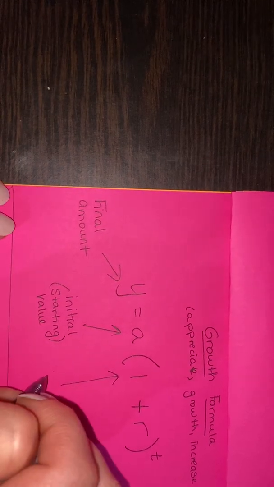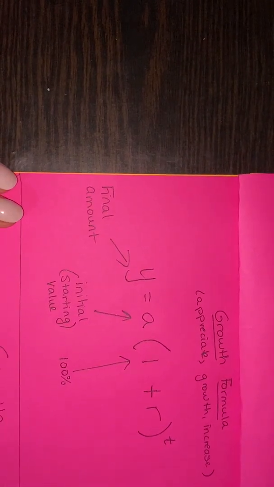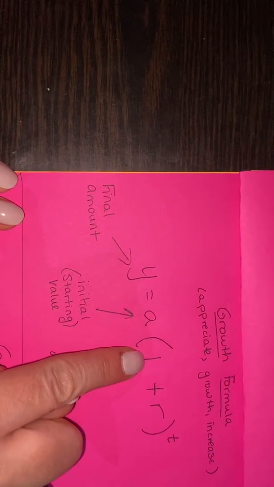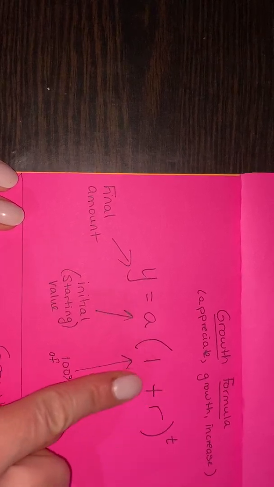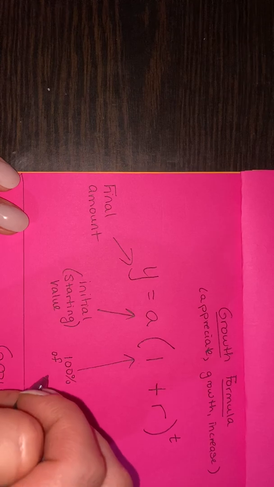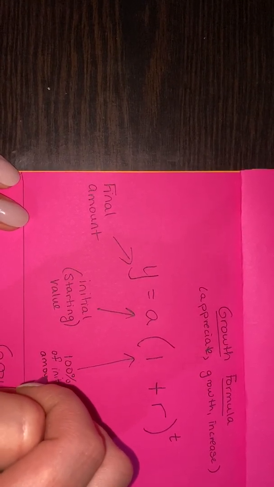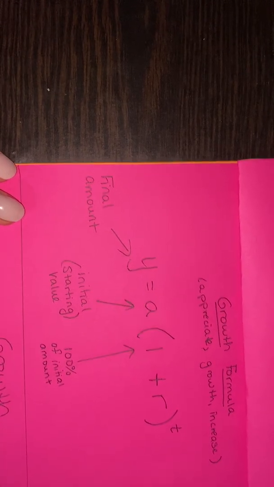Now 1 never changes, but what 1 stands for is that I want to include in this problem 100%, and 1 in percent form is 100. To 100% of what we originally had, we want to add some more to it. So this makes us add, and that's why we do that, of the initial amount. Now that never changes, but that's what that 1 is for, and you should know what it's for.